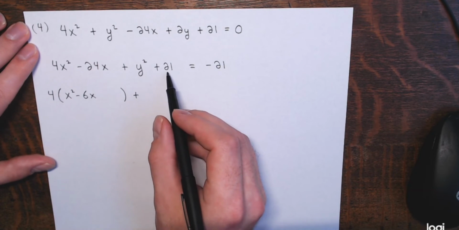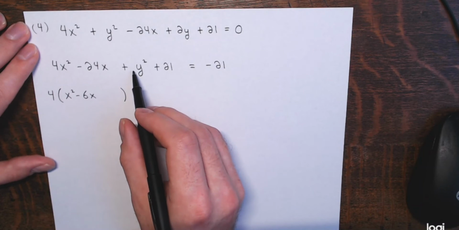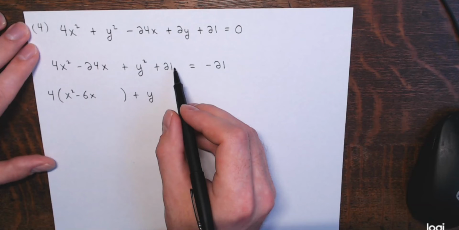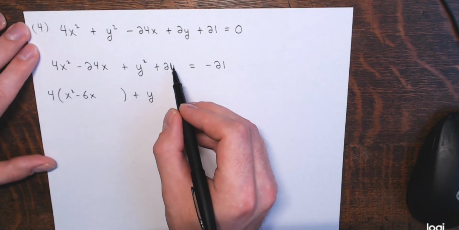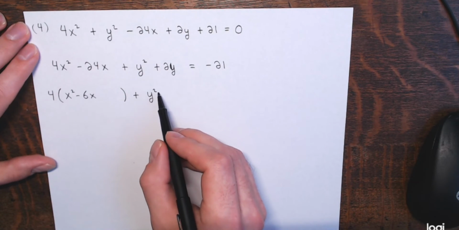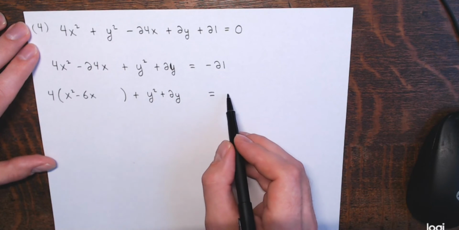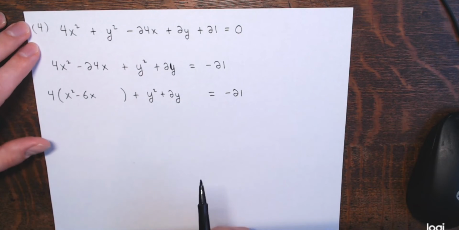Now I don't need to factor anything out of the y's. There's already a 1y squared, so I can leave that the way it is. Oh, sorry, I meant to put 2y there. Plus 2y. Y squared plus 2y. And then leave some space to complete the square there, equals negative 21.